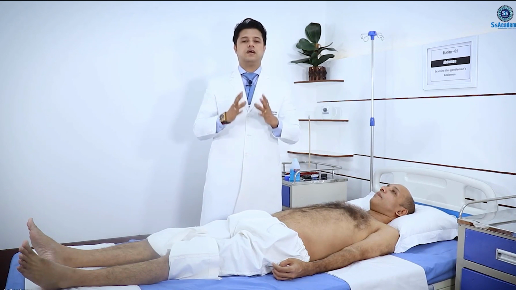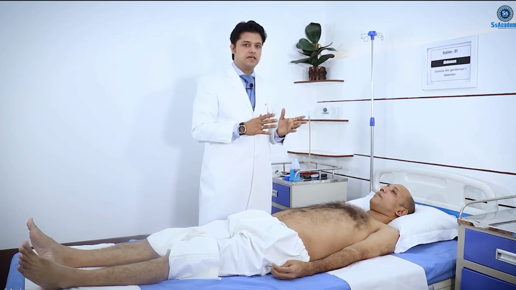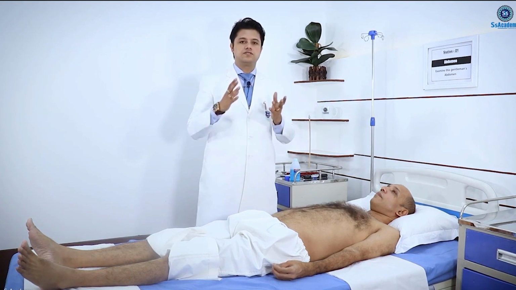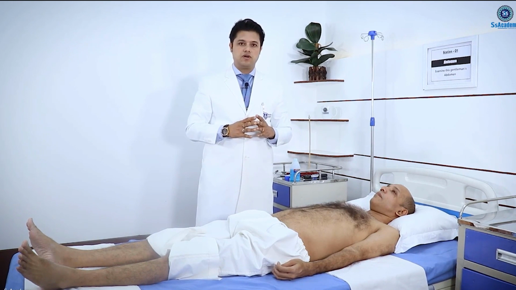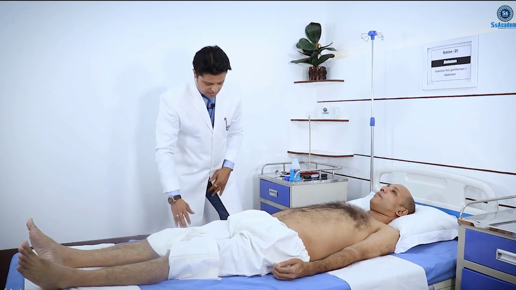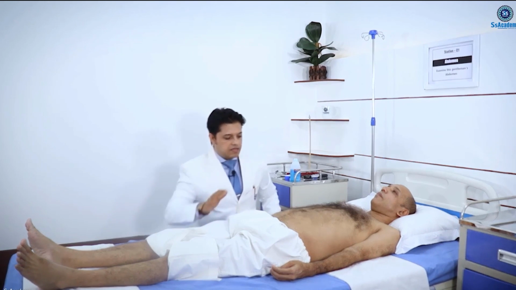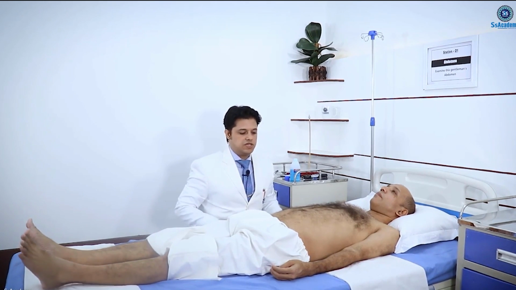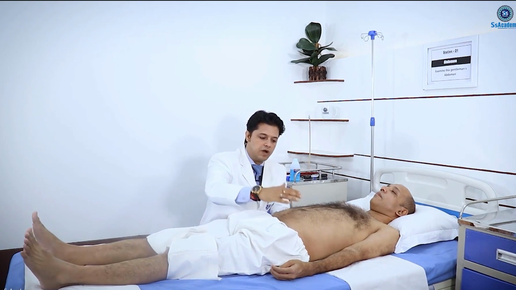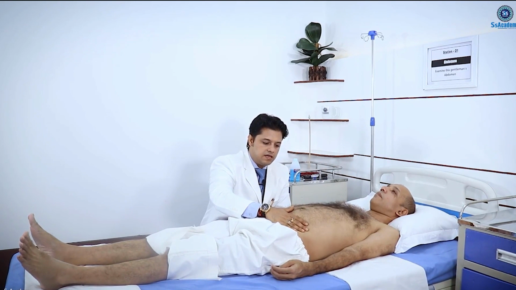So palpation starts by saying to the patient that if you feel any kind of pain or discomfort, just let me know. And you need to sit down the way that I am sitting. You need to kneel down like that. So the level that you need to work. Yes, my dear doctor, you need to put your right hand like this here.